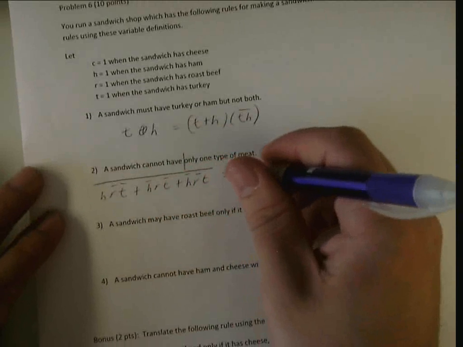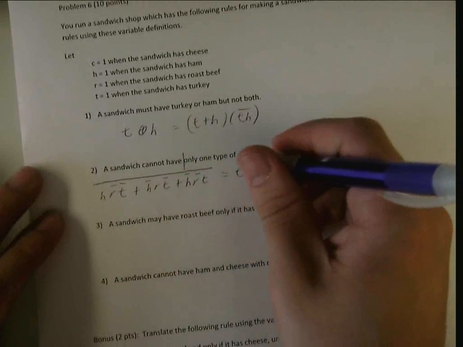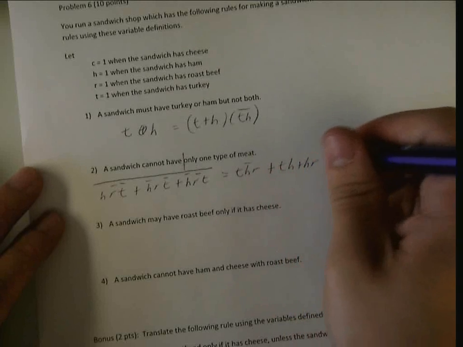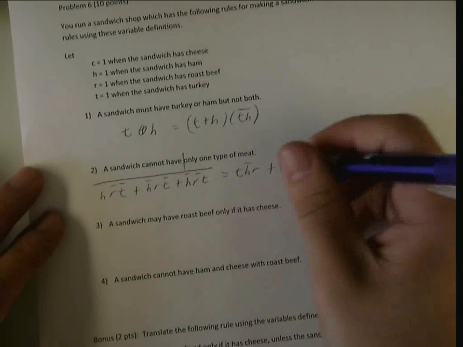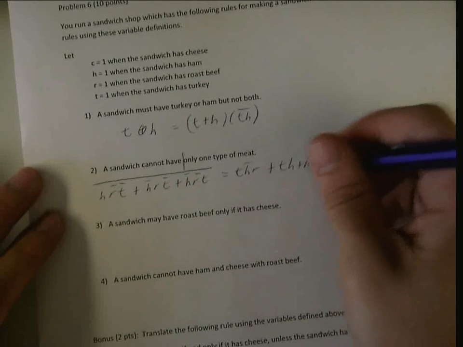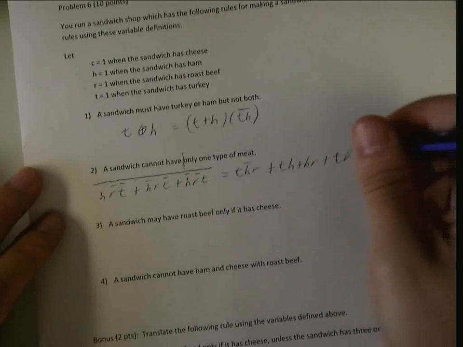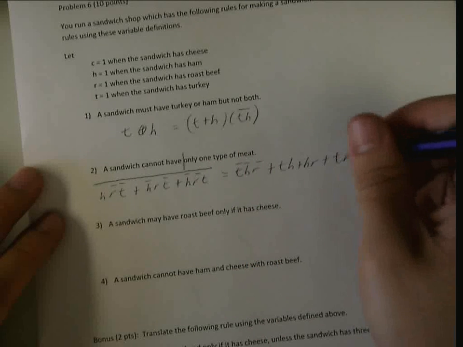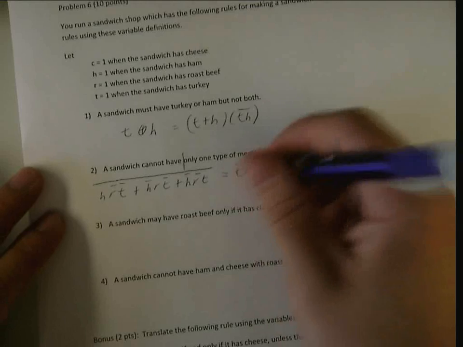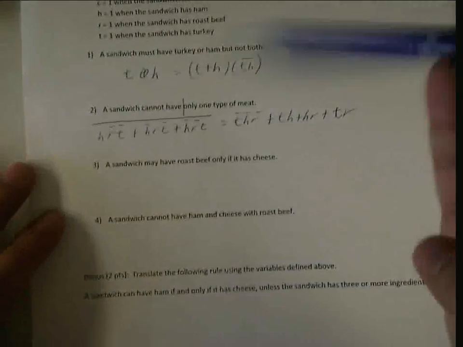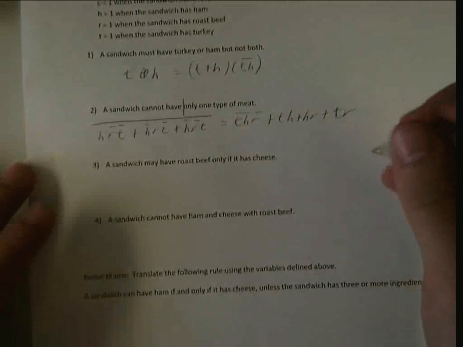And it turns out that if you want to turn this into a minimal SOP, this is just going to be TH or HR or TR. So this is two types of meat, and I may or may not have the roast beef. Or I can have these two types of meat, and I may or may not have turkey. I can have these two types of meat, and I may or may not have ham, and then I can have none of the meats. And then 3, a sandwich may have roast beef only if it has cheese.